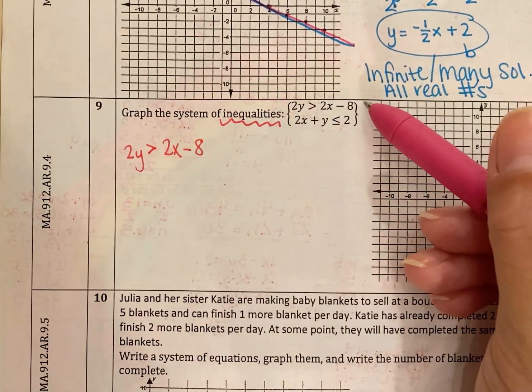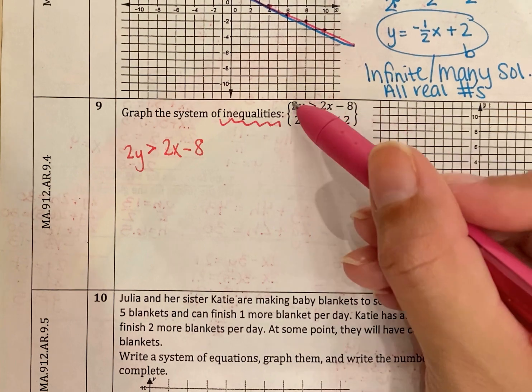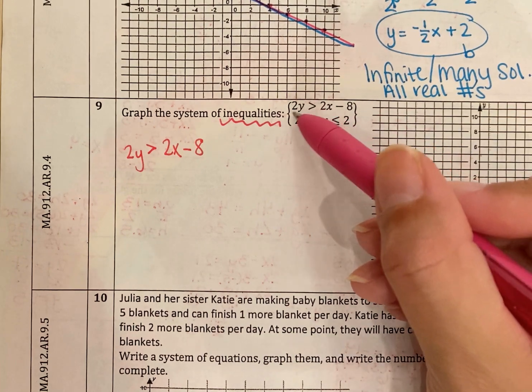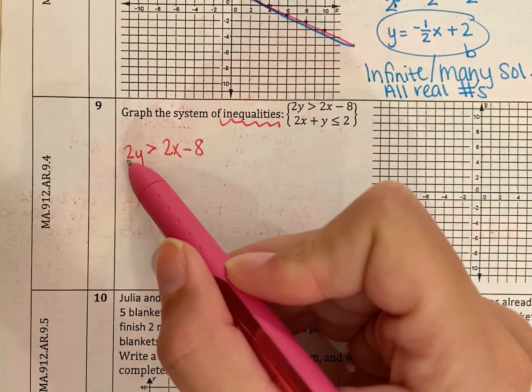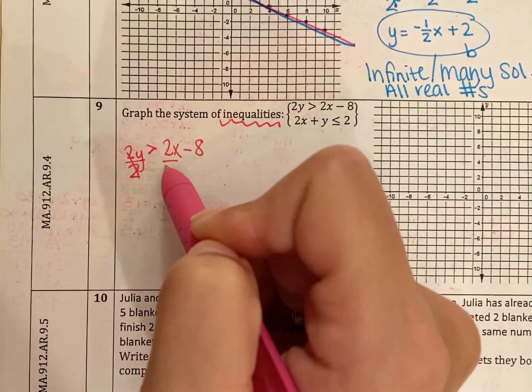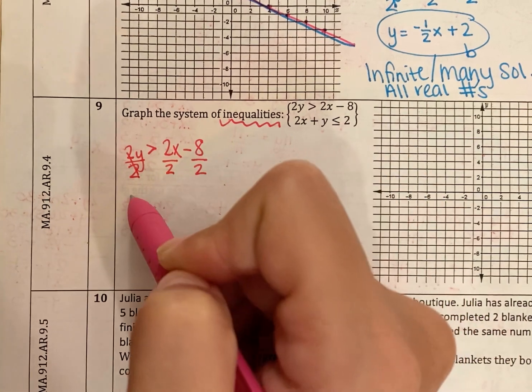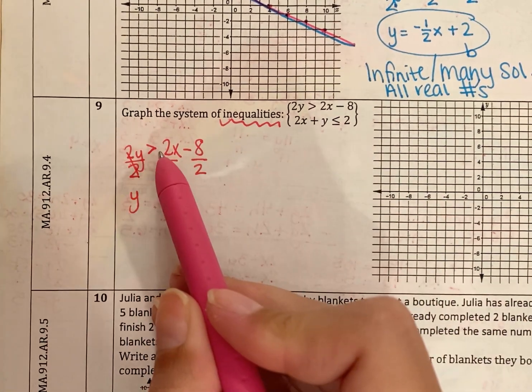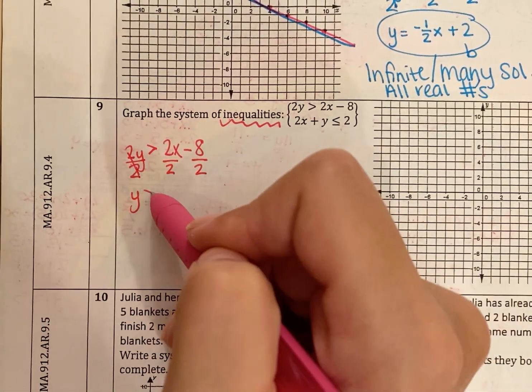Now, this is not in slope-intercept form. The reason why is because y is not completely isolated. So I have to get rid of the 2. So I divide every term by 2. I do not flip my inequality sign because I'm dividing by a positive.